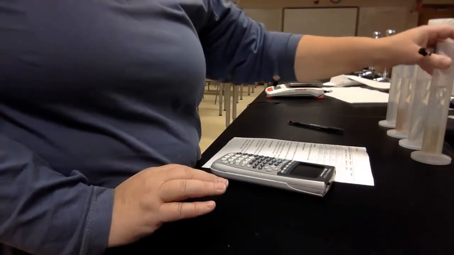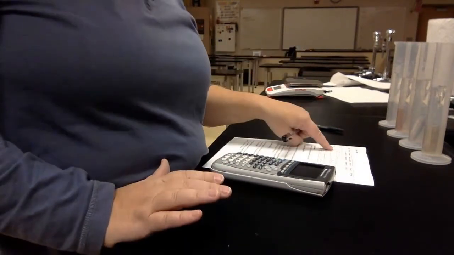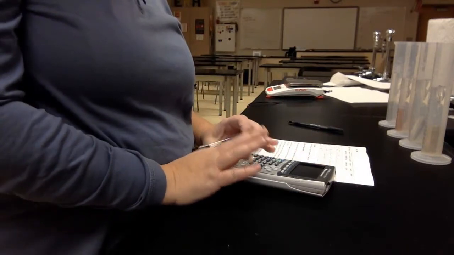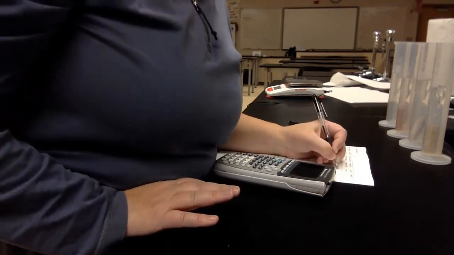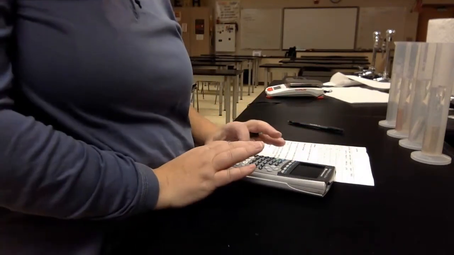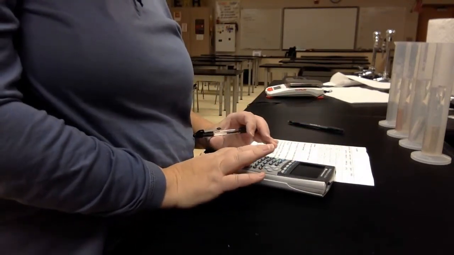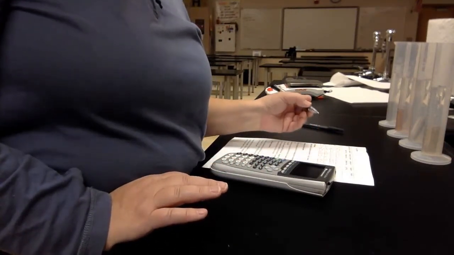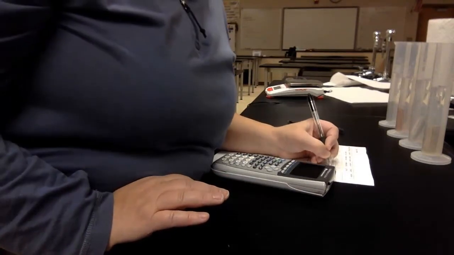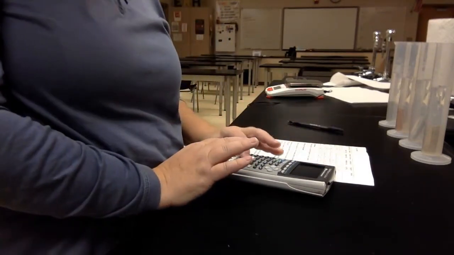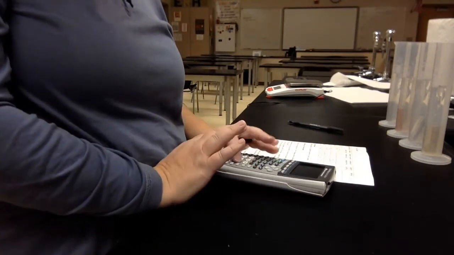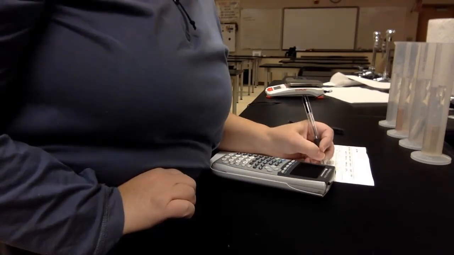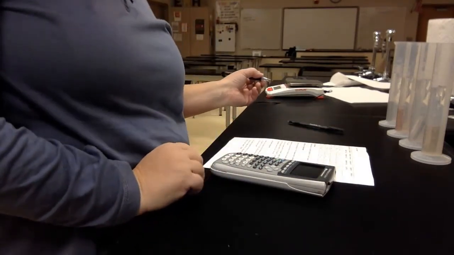Okay, so now for each of these we need to figure out the density. Remember, it's the mass divided by the volume. So 49.50 divided by 6. We're going to get 8.25. 57.90 divided by 5.5, and we're going to get 10.5. 18.10 divided by 6, and we're going to get 3.02. I'm going to round that to 3.02.